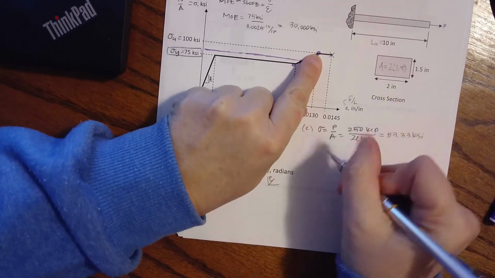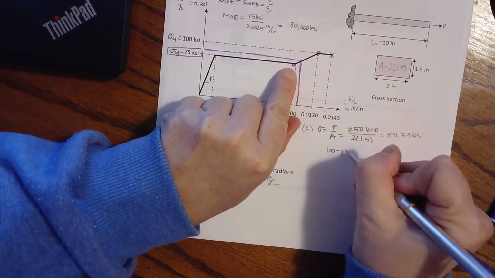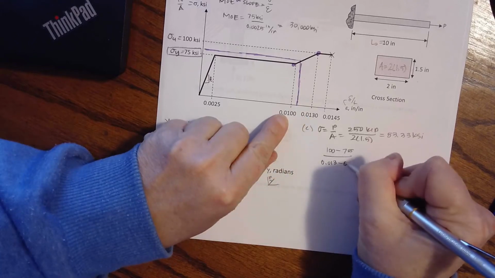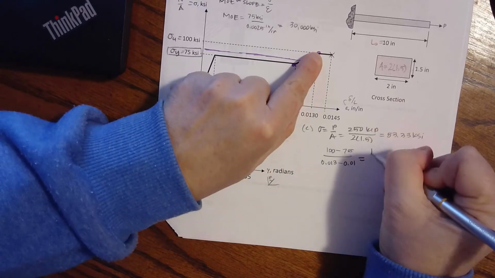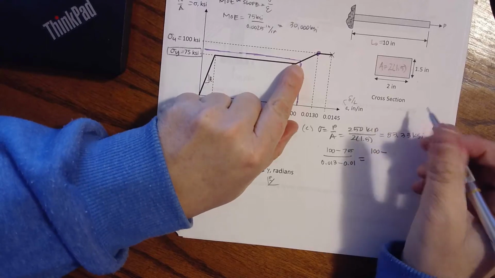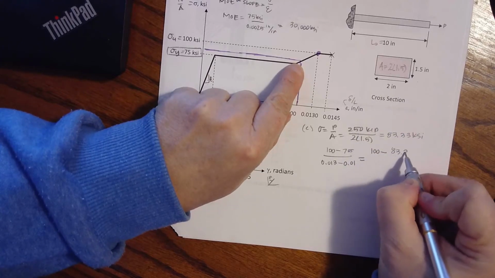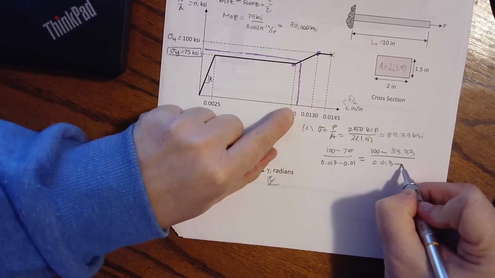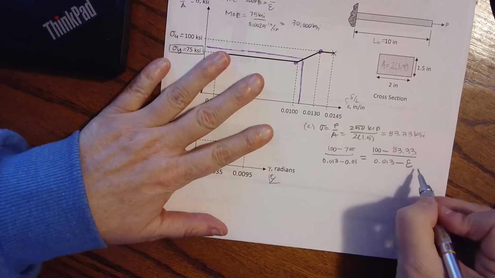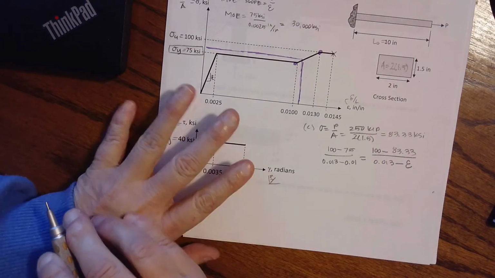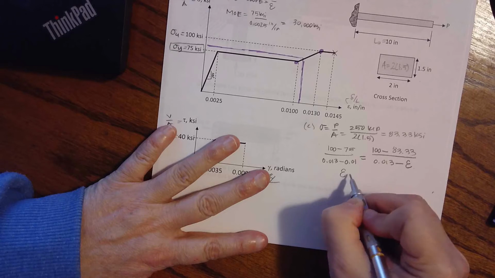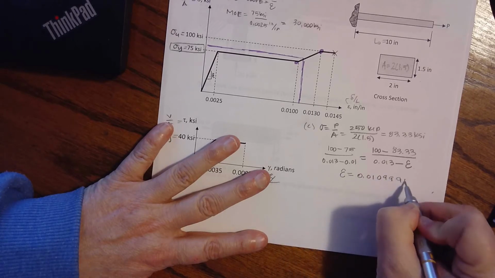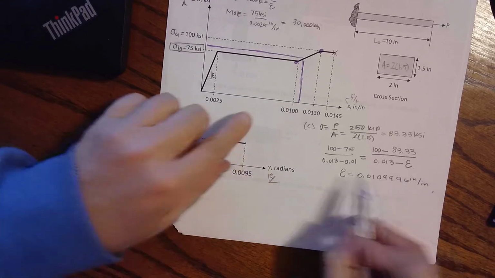So I can say 100 minus 75 is to 0.013 minus 0.01 as 100 minus, okay, this stress was 83.33, as 0.013 is to that strain that occurs at 83.3. And so when I work this out, I get that the strain is 0.0109996 inches per inch.